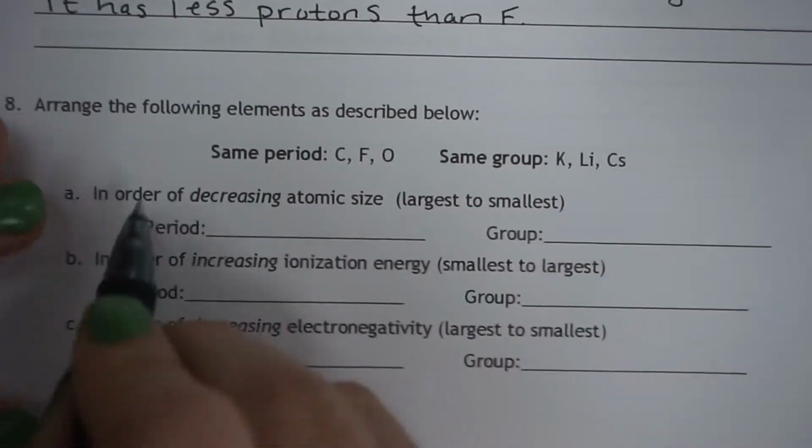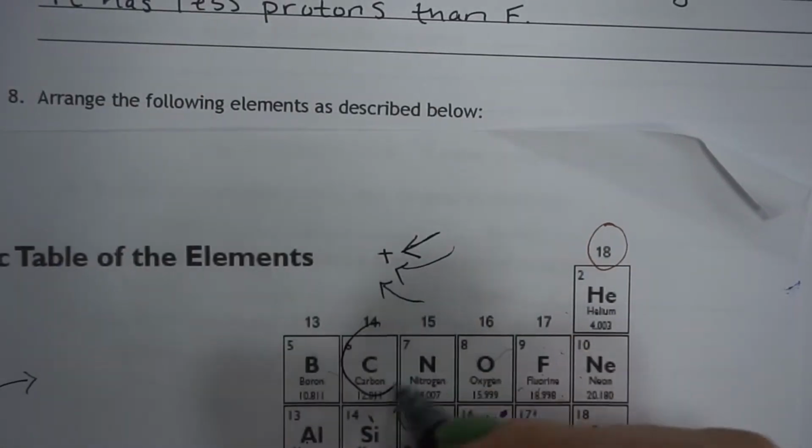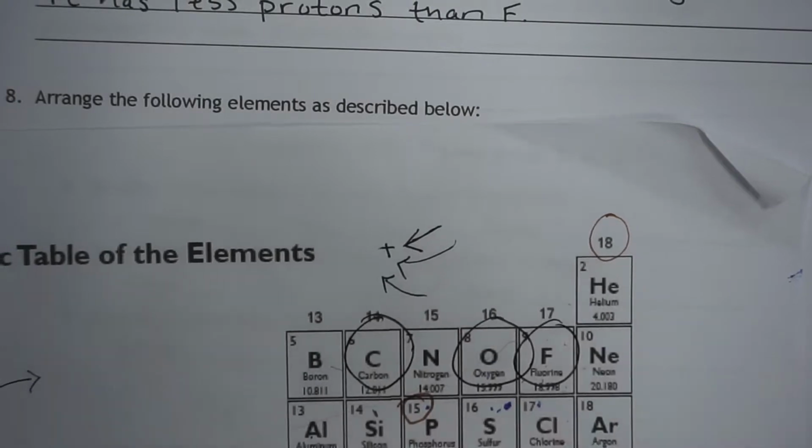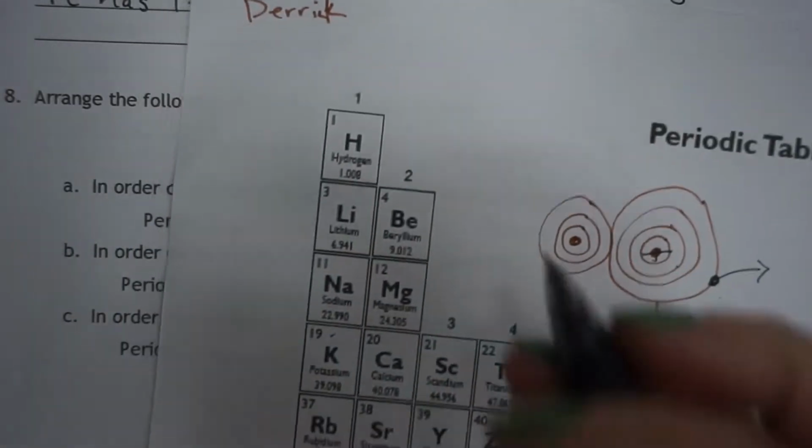In order of decreasing atomic size, from largest to smallest, the first one is C, F, O. So we're looking at this row pretty much every time. And then potassium, lithium, and cesium.